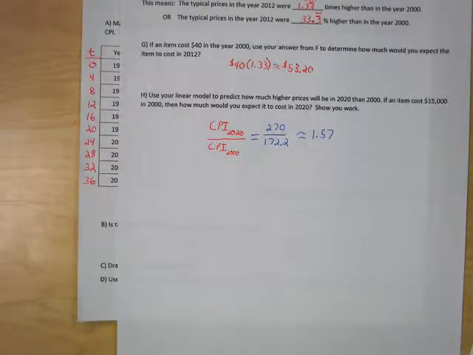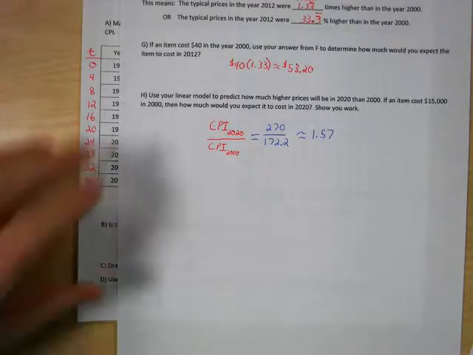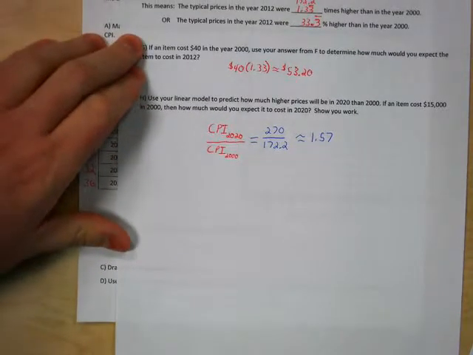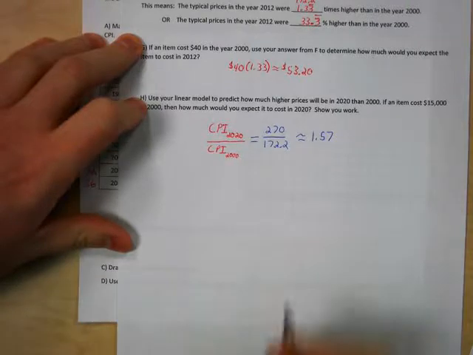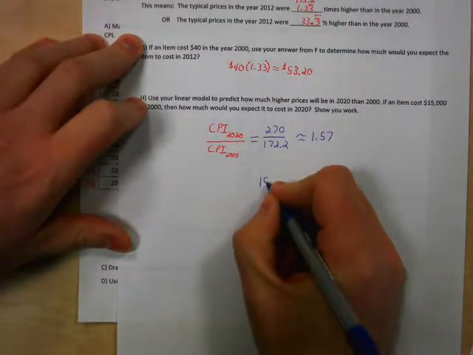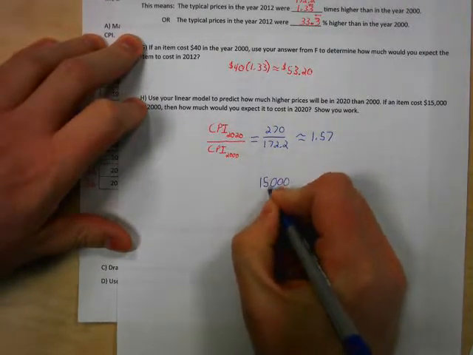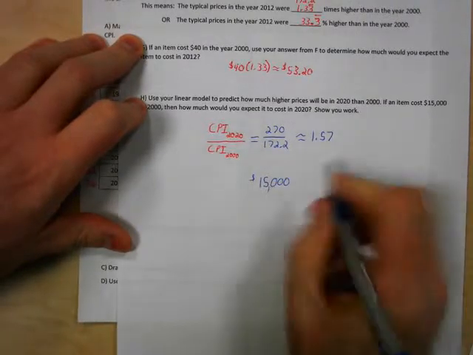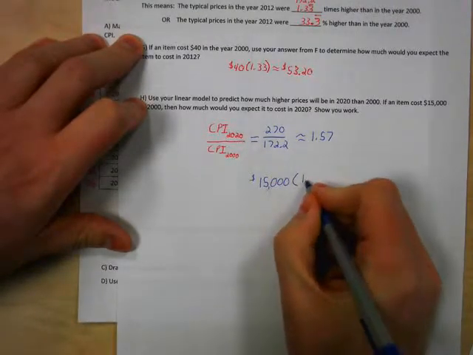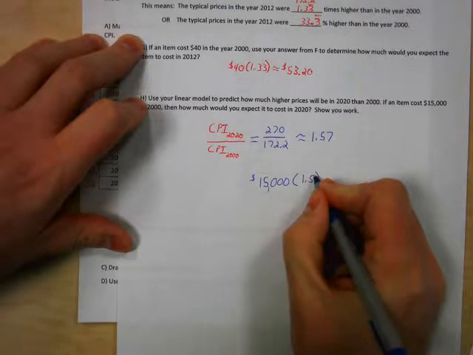Now, have we answered the question yet? Well, we predicted how much higher prices will be in 2020 than 2000, but we have to specifically mention the $15,000. So if something costs $15,000 in the year 2000, we're going to take 15,000 and multiply it by the 1.57.